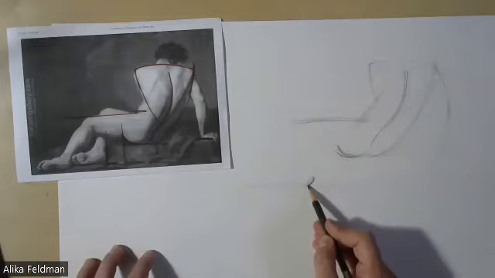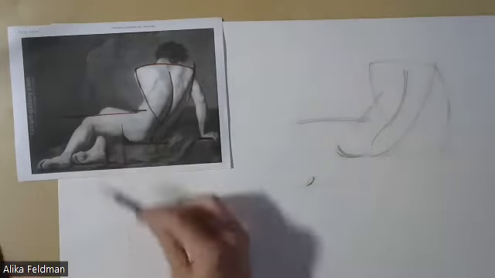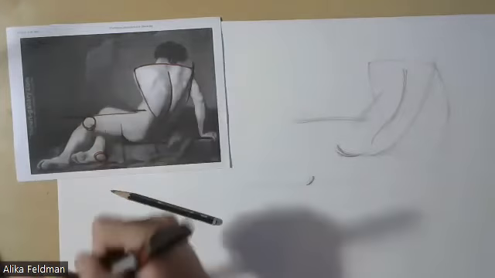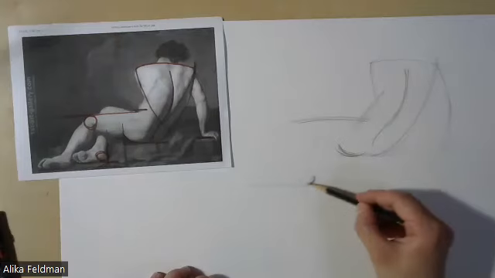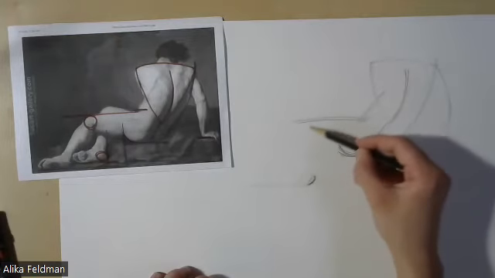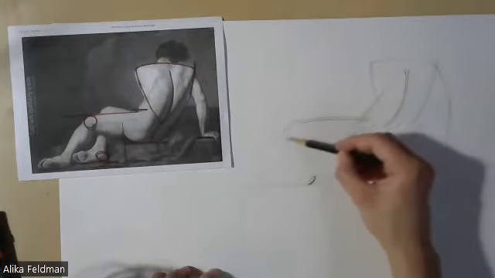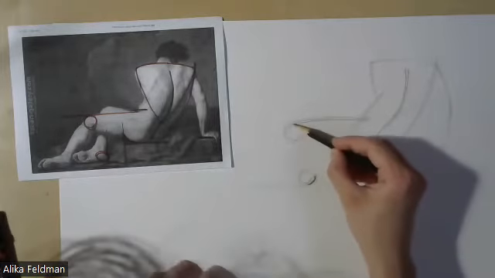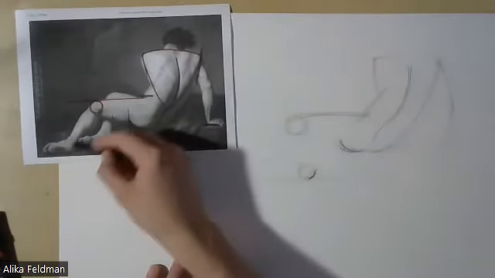If the back of his heel is right here, and his knee is over here, let's see how far away from one another they are. They're not very far at all. So if the back of the heel is here, that just means his knee is going to be somewhere around here. Okay, and this way you can just find this diagonal line.